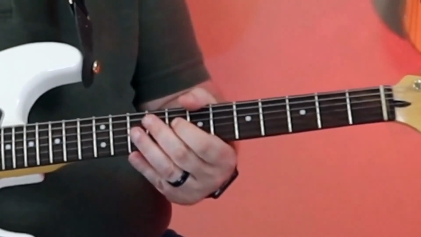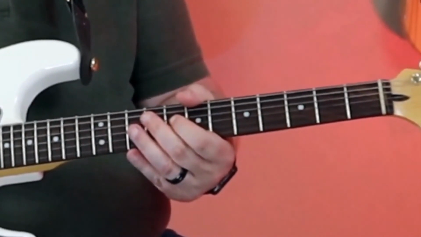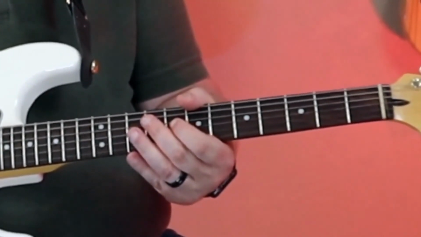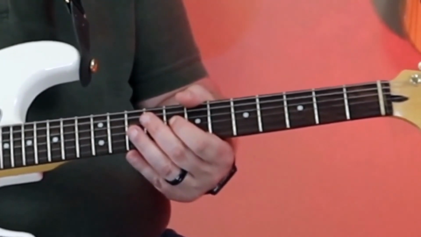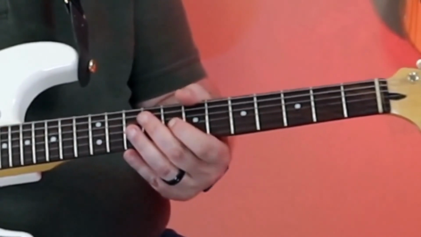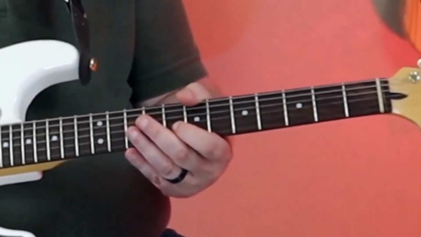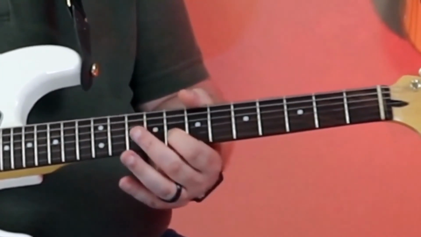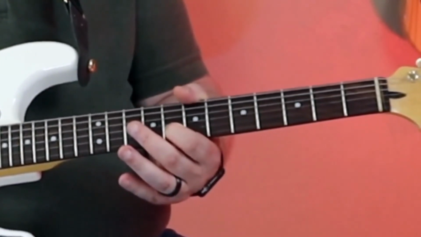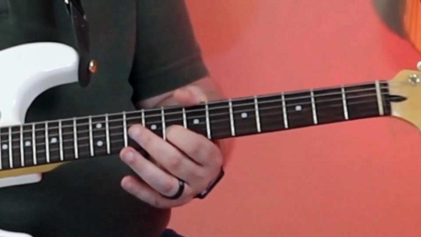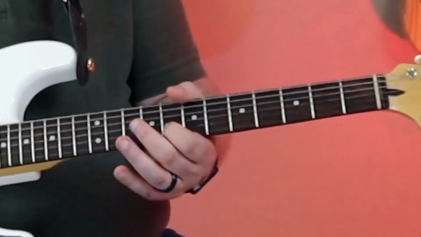Now I used the exact same notes, but my emphasis was on different root notes. When I played the G chord, or I was playing in the key of G major, I focused on the root note for G. And when I switched to playing E minor, I focused on the root note for E.